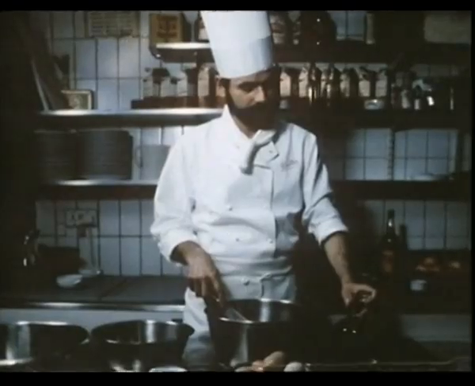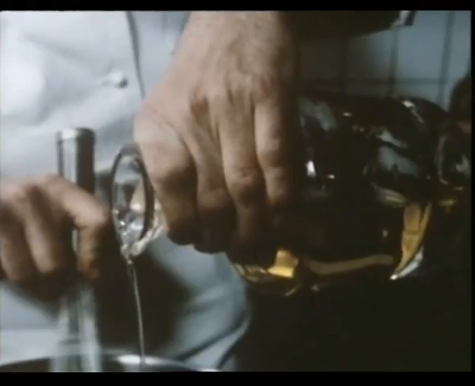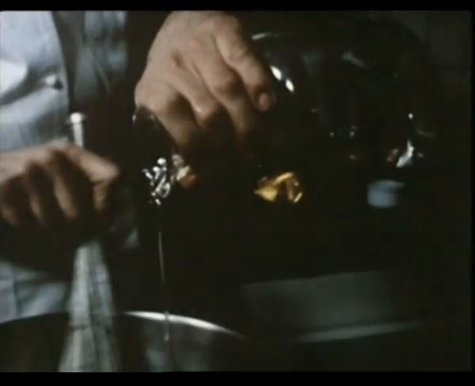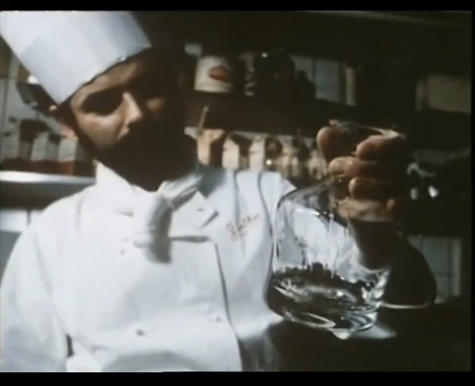Then you drip the oil into the egg, a drop at a time, and whisk the mixture. Now you're performing that group of processes over and over again. Drip, whisk, look at the oil. Drip, whisk, look at the oil, until the oil is finished.